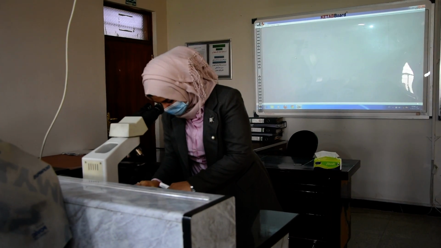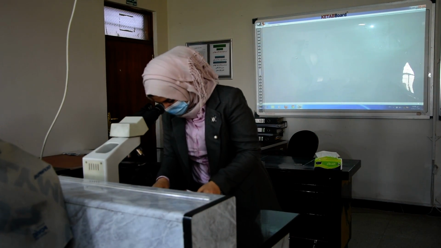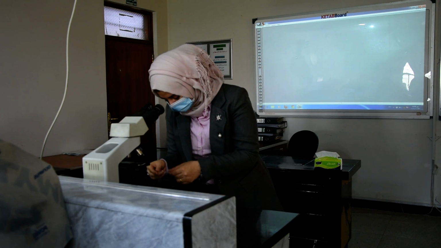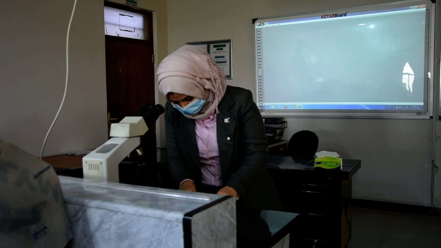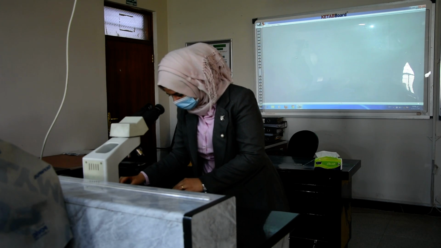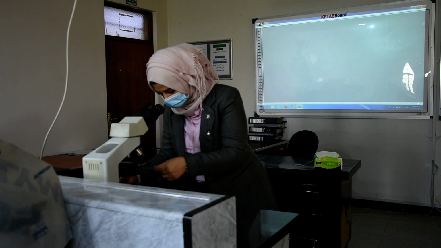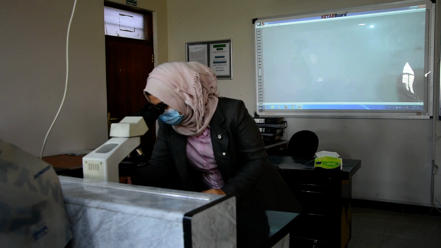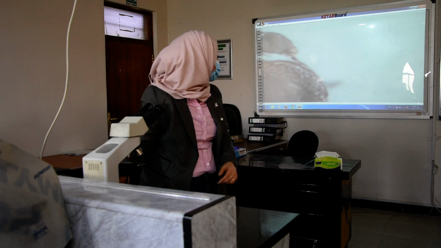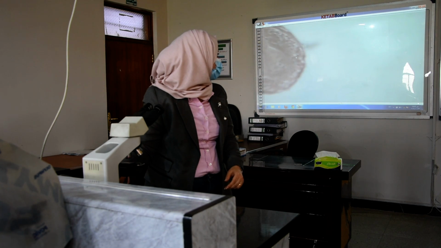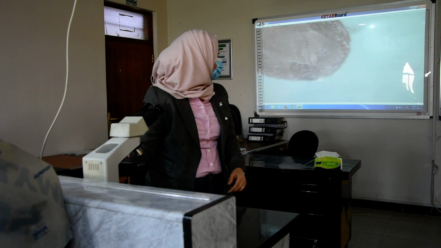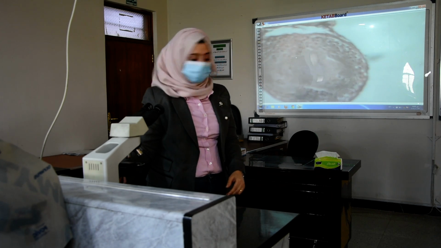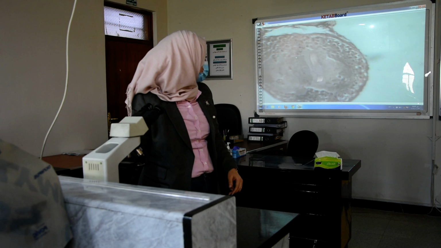Here is another slide of a ganglion. Also an aggregation of cells.